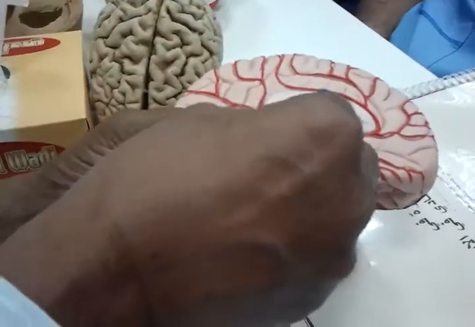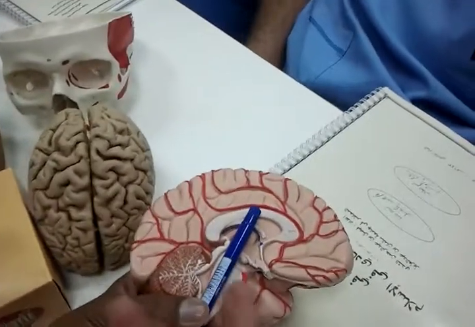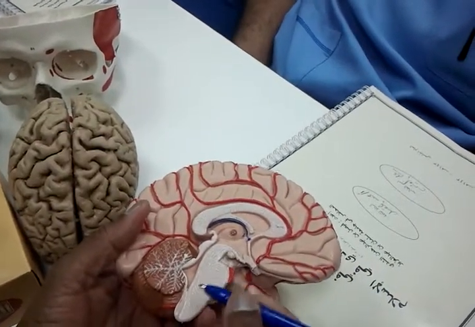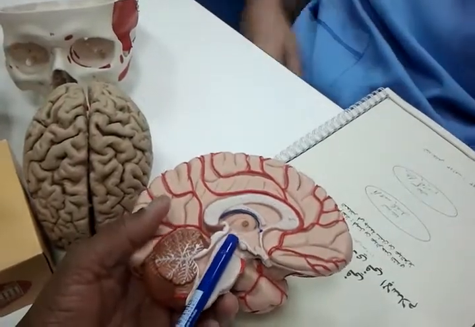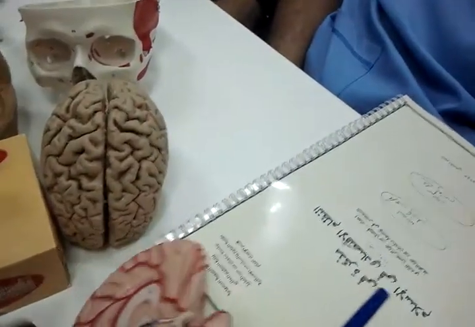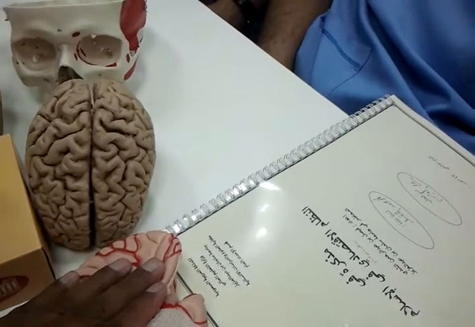But if you make a vertical axis like this, is the cerebellum coming in this axis or not? No. Which structures are coming in this axis? The midbrain, the pons, and the medulla oblongata. These three structures form the brain stem. And if you talk only about the hindbrain, you hide the midbrain. Midbrain is hidden, forebrain is gone.